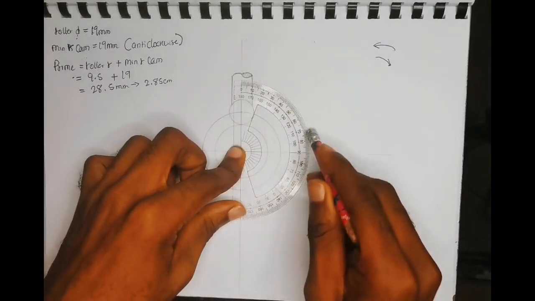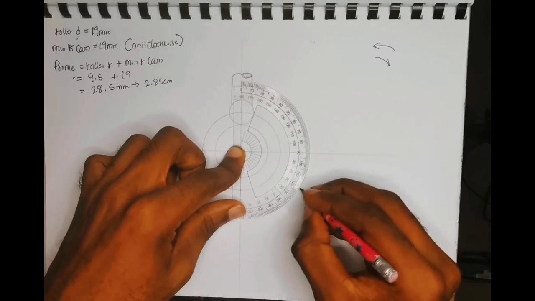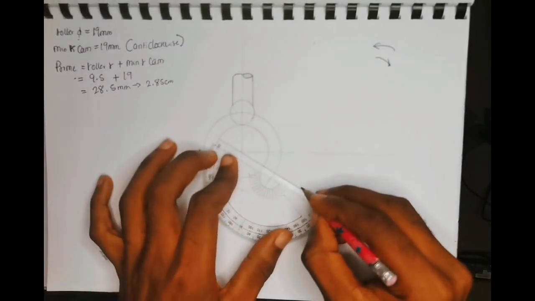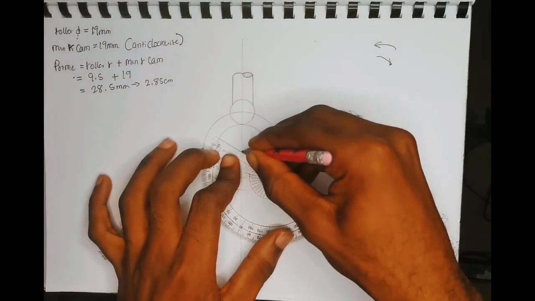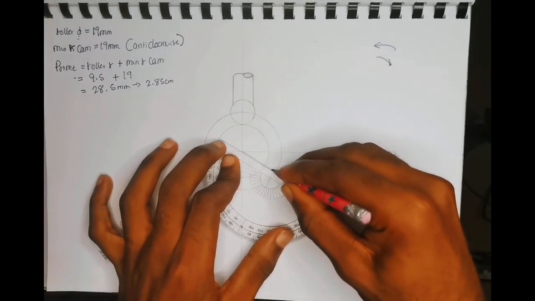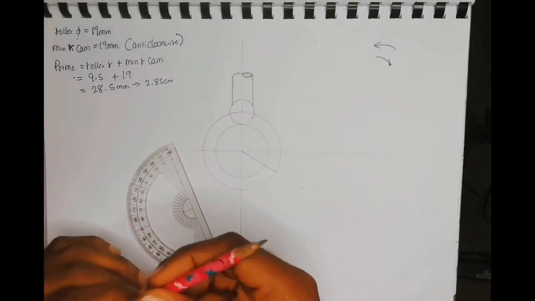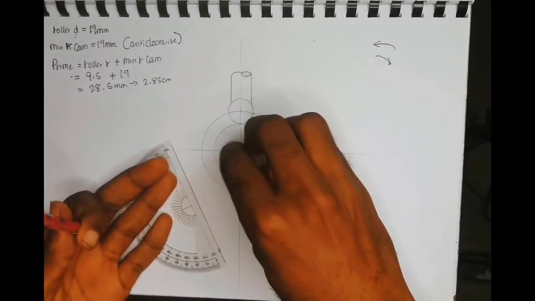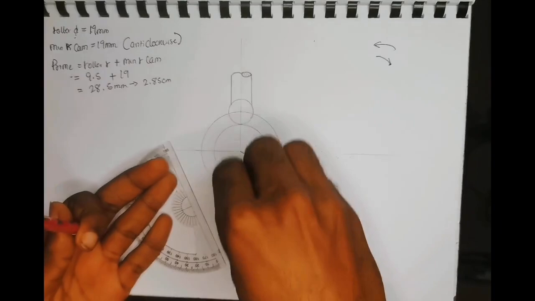From 0, measure 120 degrees. I'll draw a line. Right, we can erase this.